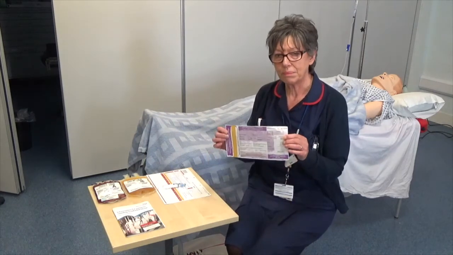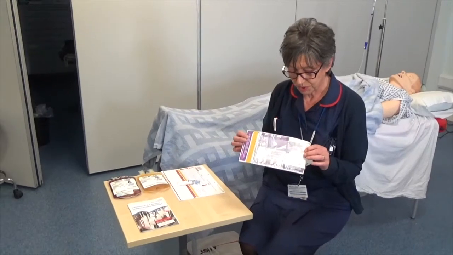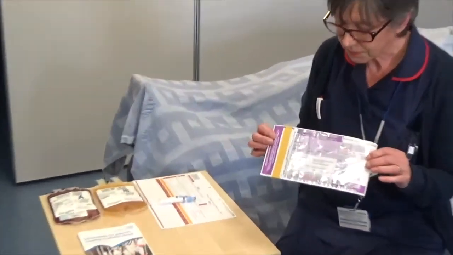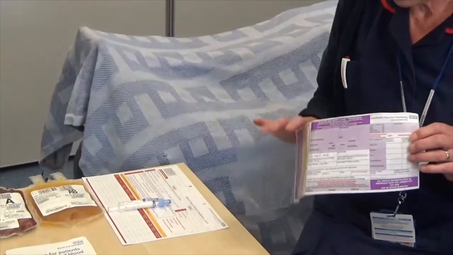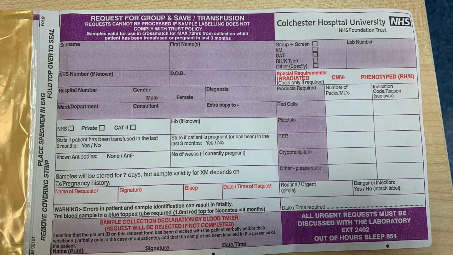This is the blood transfusion group and screen form. Very self-explanatory, but if you do something wrong on it, it will be rejected by the laboratory. So please make sure that you take great care in what you're doing. Patient identification is an absolute must. All the patient details at the top. You can put a patient identification sticker on here, but please make sure it's the right patient's ID.